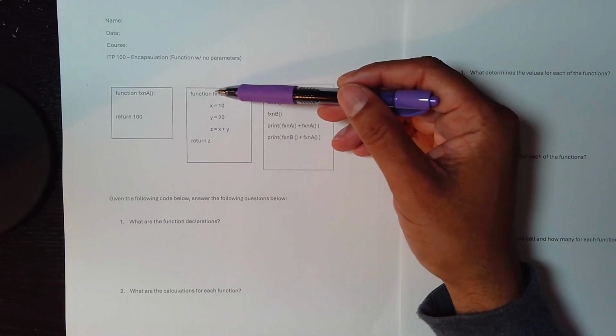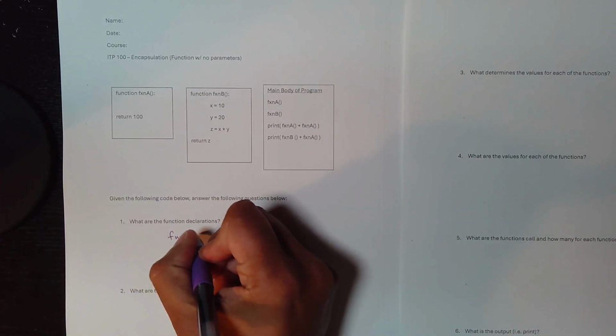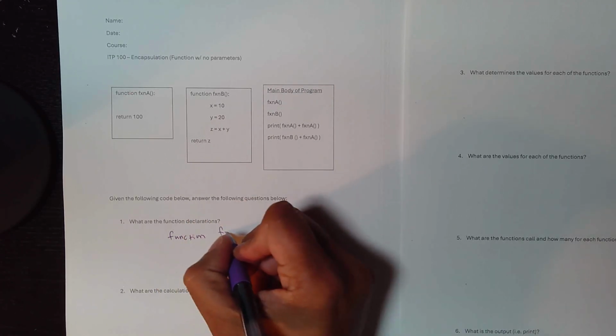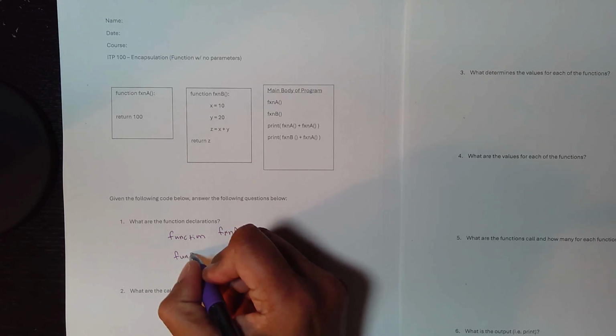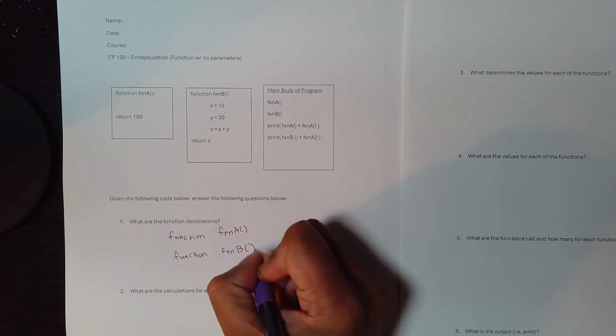So let's go over the following things. What are the declarations of the functions? The declarations are where it says function, function B, function, function A. So these are your declarations. Function A, and then function B, okay?